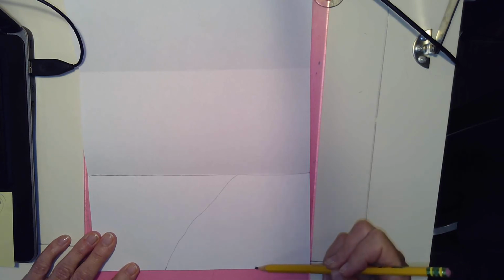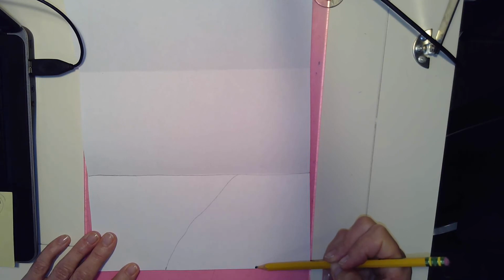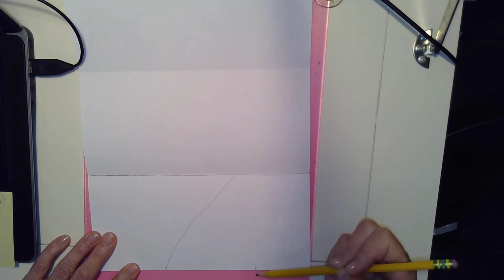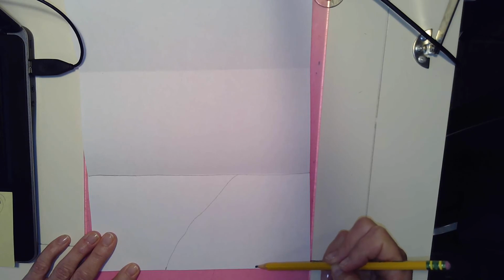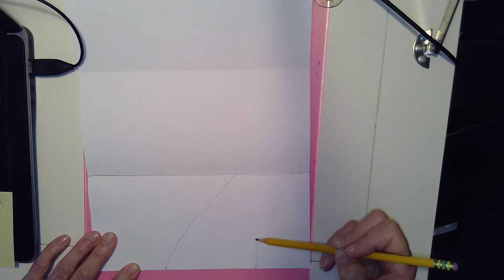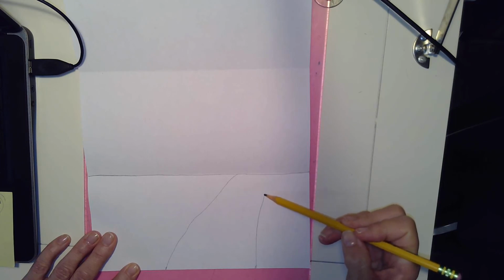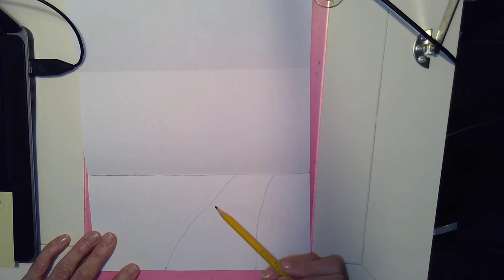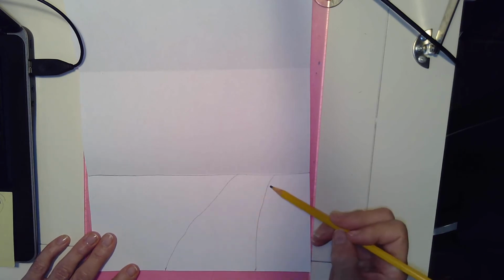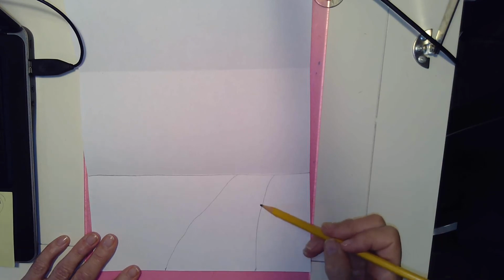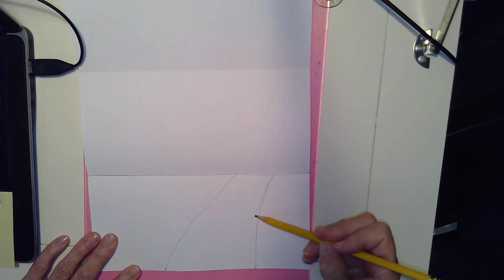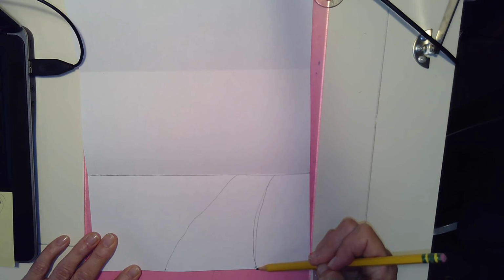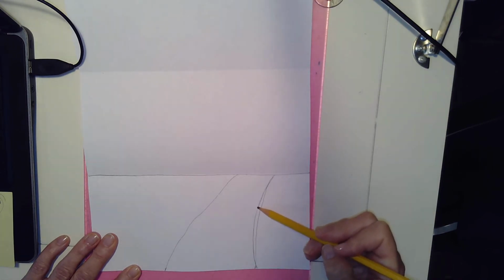All right, so our starting point here at the bottom of our paper, for the part of the road that's closest to us, is going to start here, and as we go up toward the top part of our road, notice how I get more narrow. Okay, so there we go with that, and we can even kind of come in a little bit more, flare in a little more with our road to make it a little more interesting. Yeah, I think I like that more.